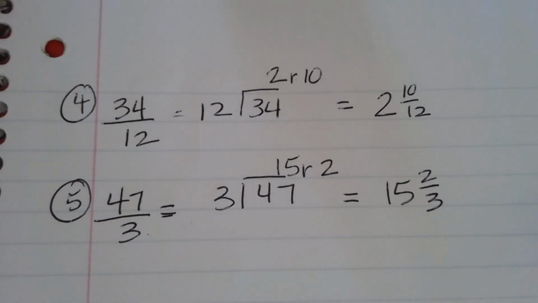So what is that going to look like? If we have to undo or do the opposite of the division, then what are we going to do with the mixed number? Multiply. We're going to do some multiplying.